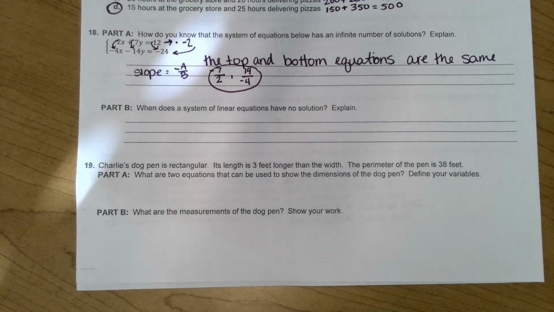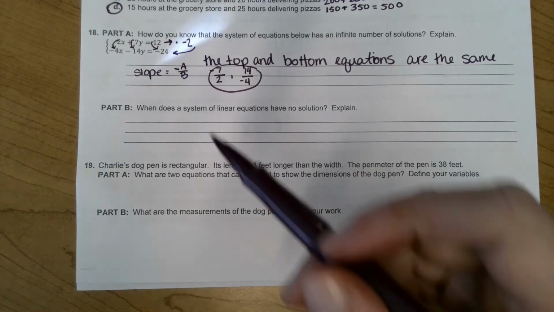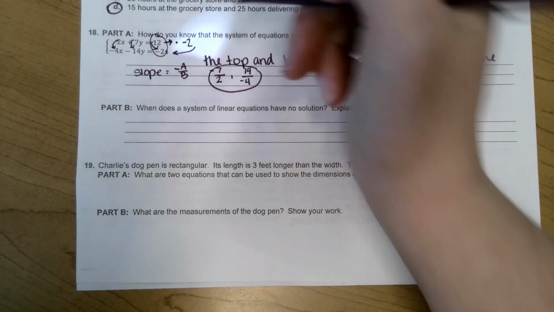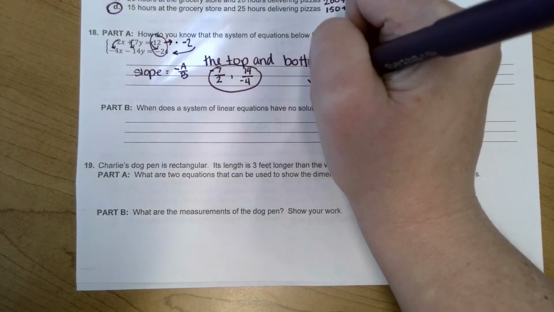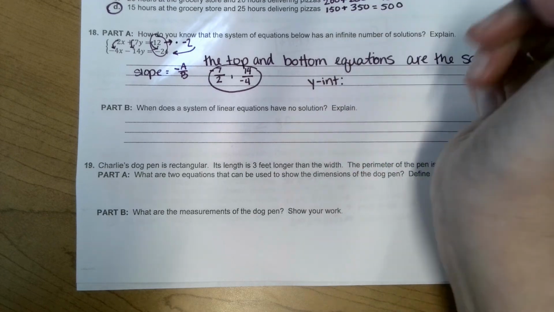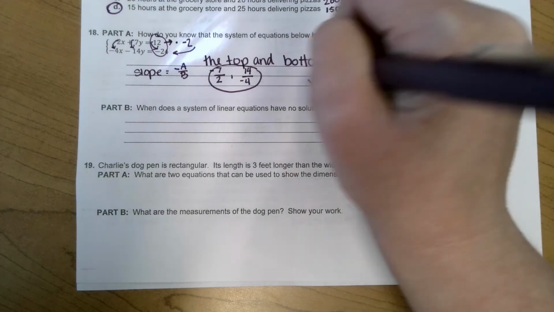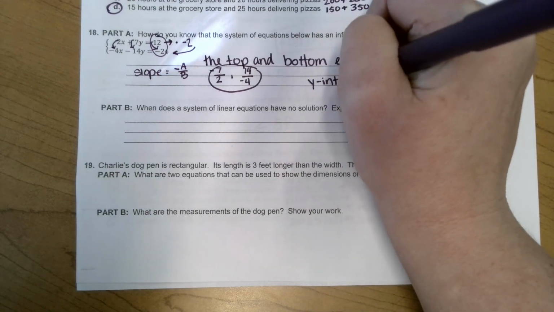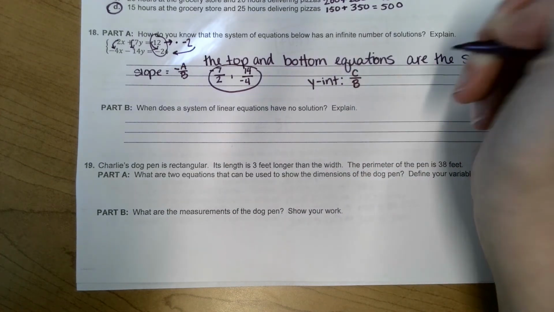So if it's no solution, they would have different y-intercepts. If it's infinite solutions, they have the same y-intercept. And so that's where this c value comes in. The y-intercept is going to be your c value over your b value.